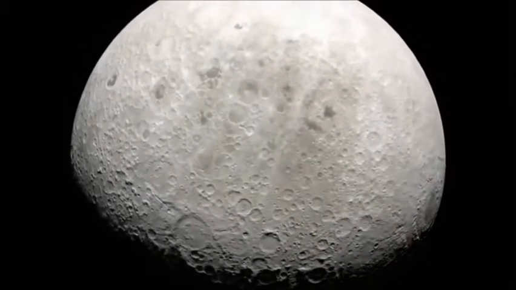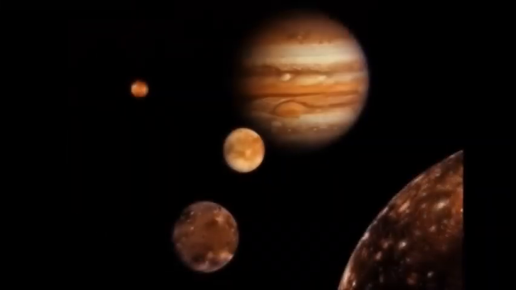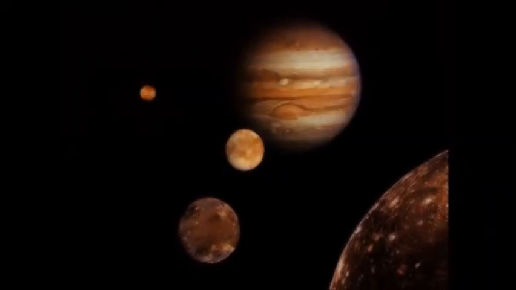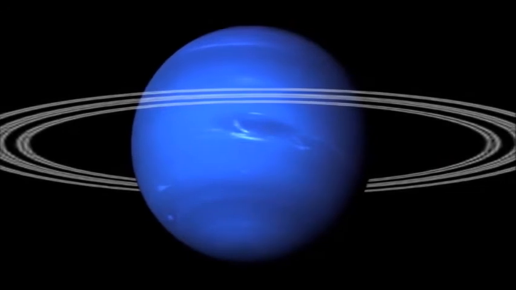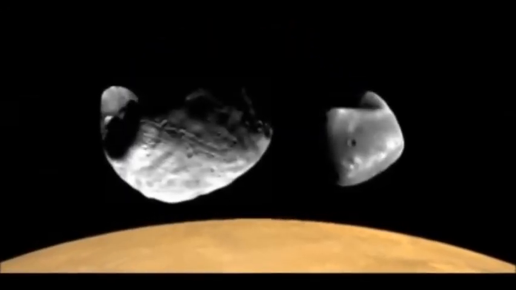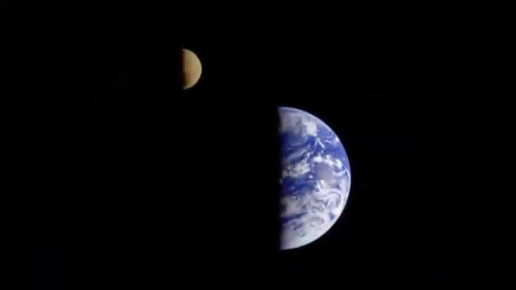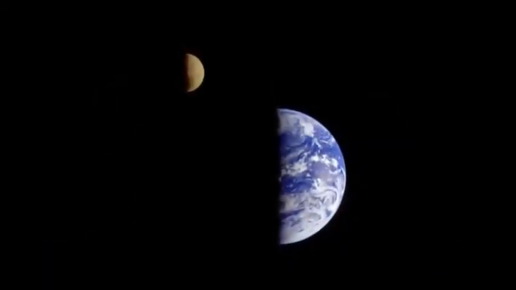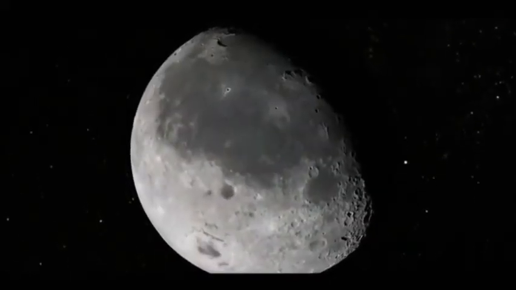Beautiful and mysterious, peaceful and serene. The moon is the brightest object in the night sky. Jupiter and Saturn have more than 60 moons each. Neptune has 13 moons. Even Mars has 2 moons, but the Earth, our planet, only has 1 moon, our nearest neighbor in space.